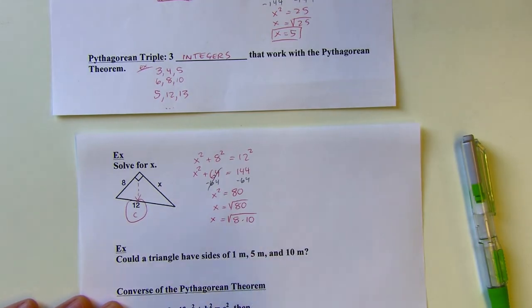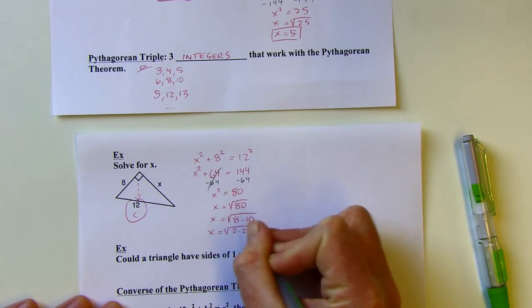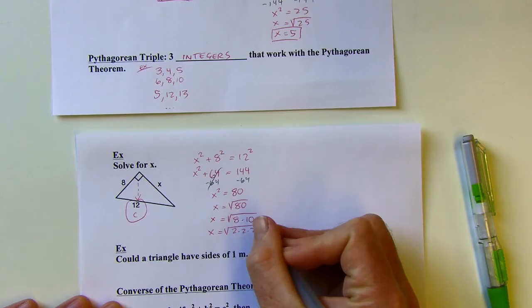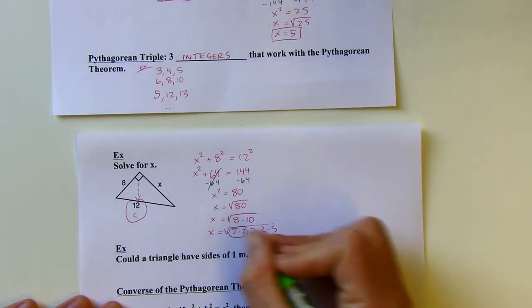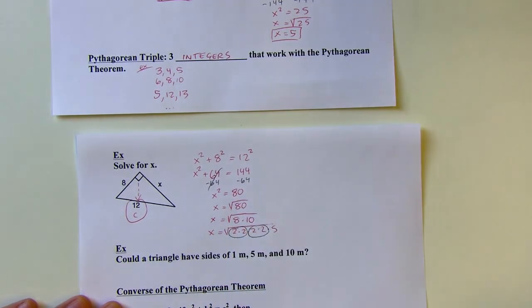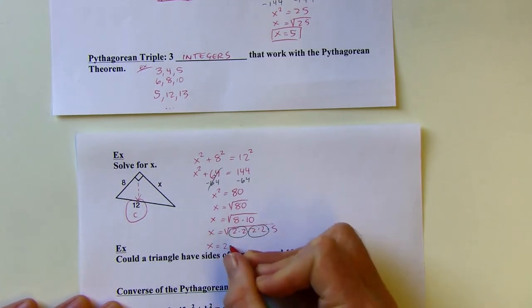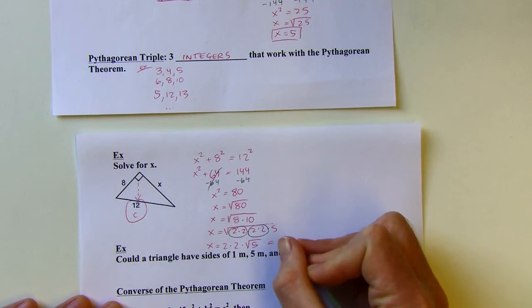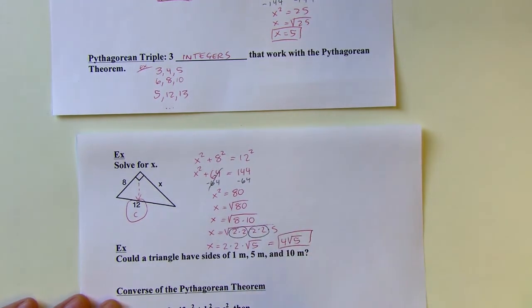Okay, so let's break up the 8 further. 8 is 2 times 2 times 2. And then 10 is 2 times 5. And then I'm looking for twins. Okay, so there's going to be a 2 that gets out from this group, a 2 that gets out from that group. 5 will not get out. And then simplified, this is going to be 4 root 5. Okay.